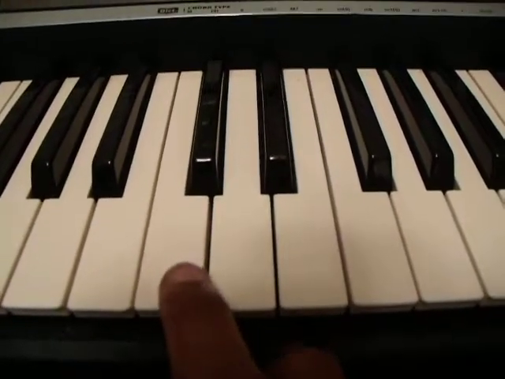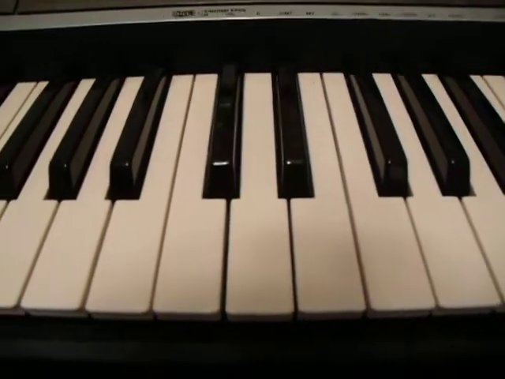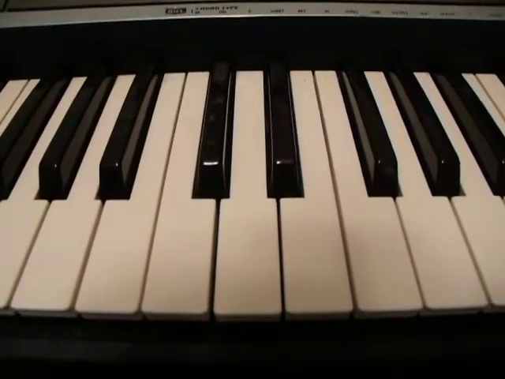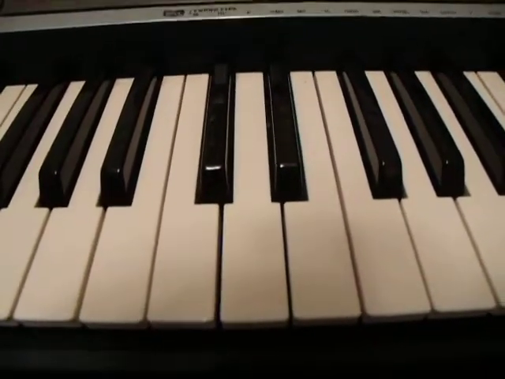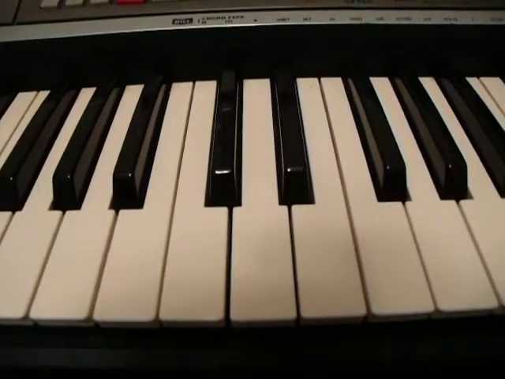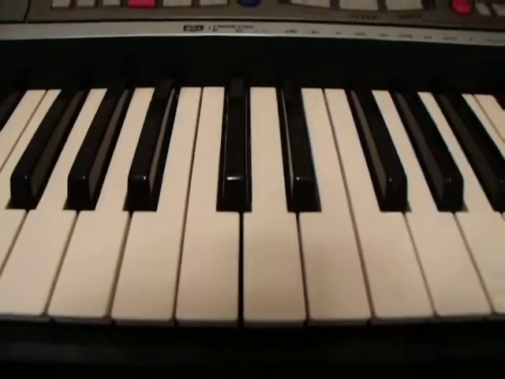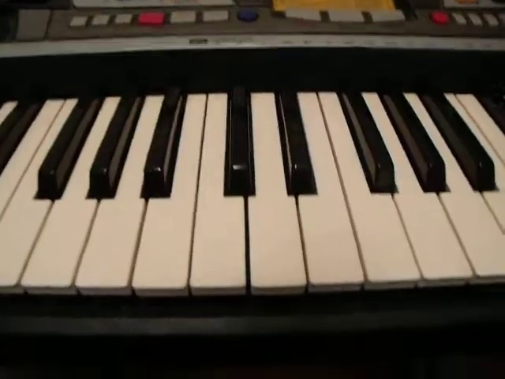The black keys have different names, and that's a whole theory lesson that you can get into when you're a little more advanced.